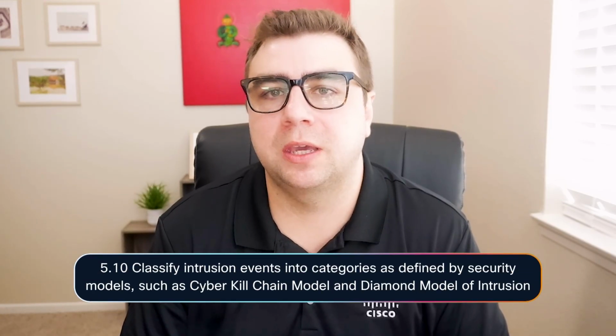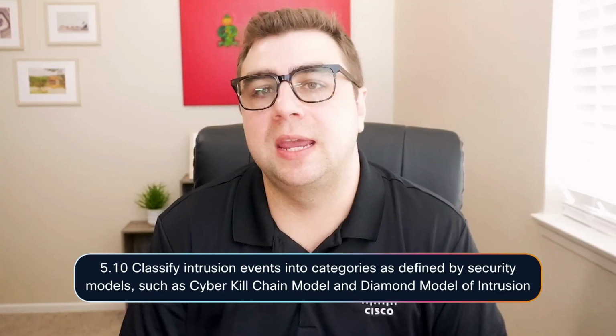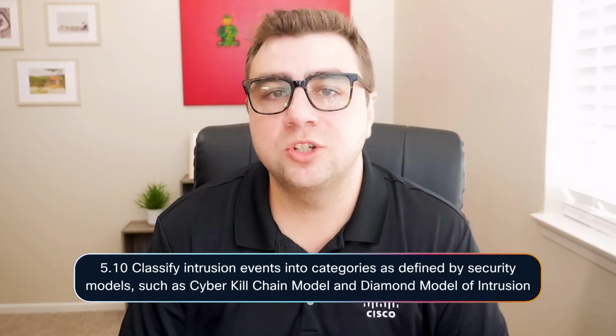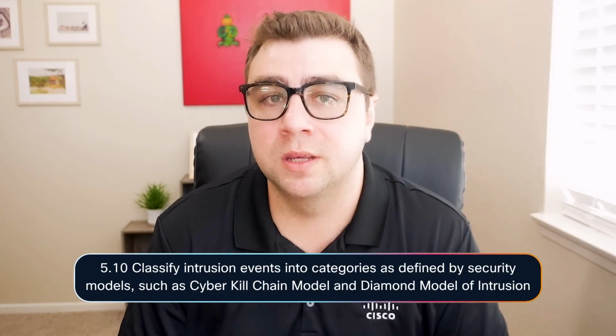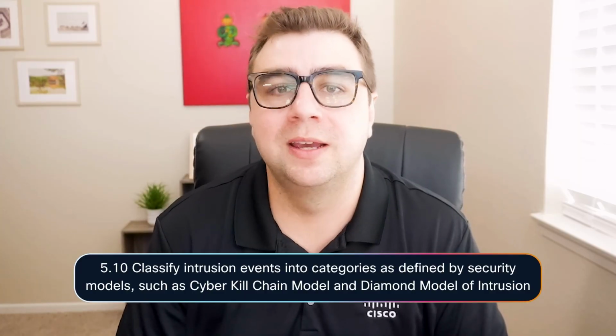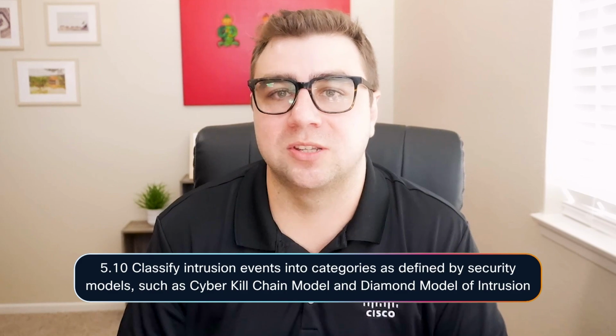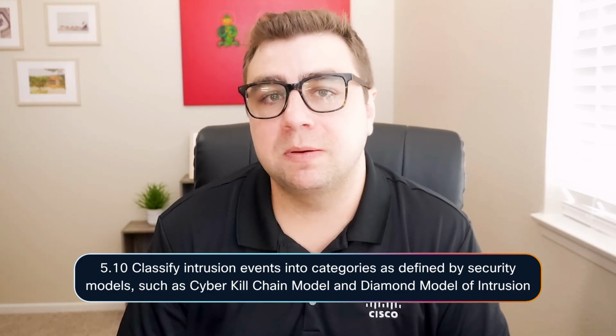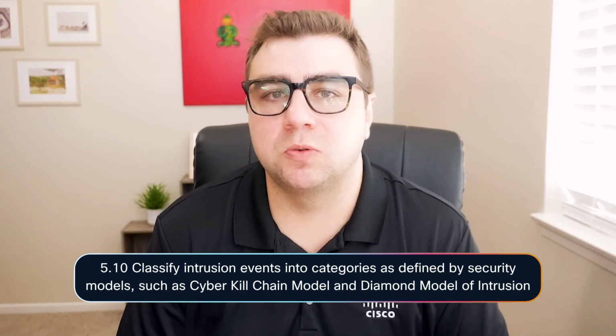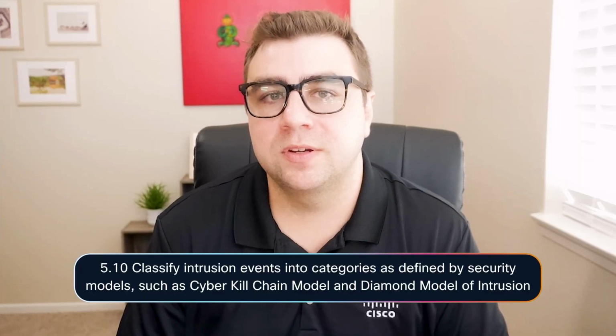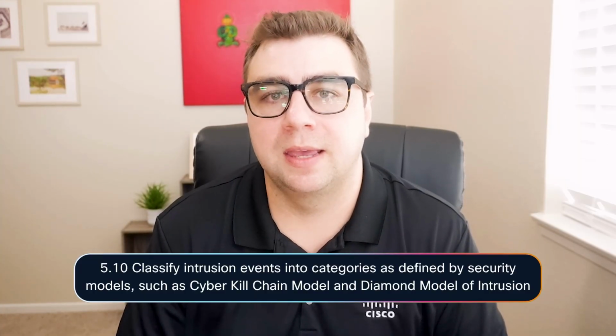One thing that often catches people off guard is intrusion classification models, like the cyber kill chain and the diamond model of intrusion. The kill chain breaks an attack down into phases: reconnaissance, weaponization, delivery, exploitation, installation, command and control, and actions on objectives. The diamond model focuses on relationships between 4 core features: the adversary, the infrastructure, the victim, and the capability. You won't be tested on creating these models, but you should be able to recognize how an event might be categorized within them.